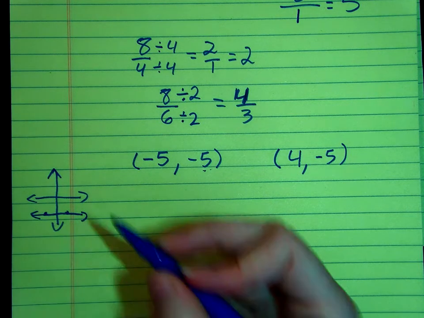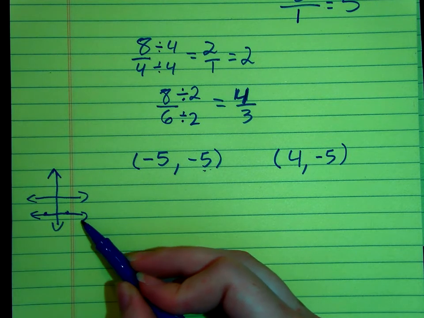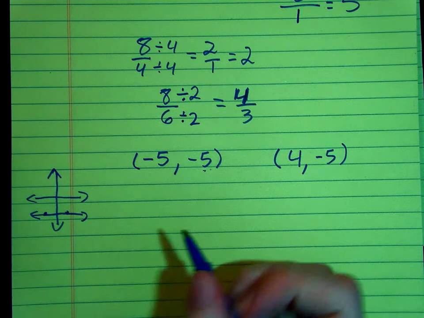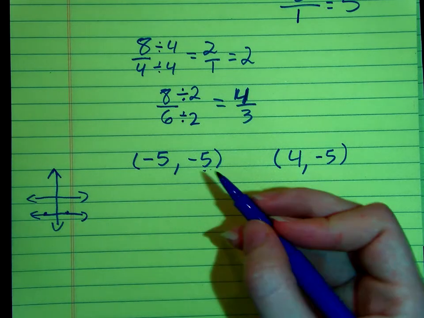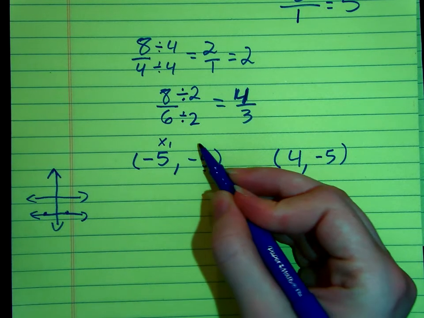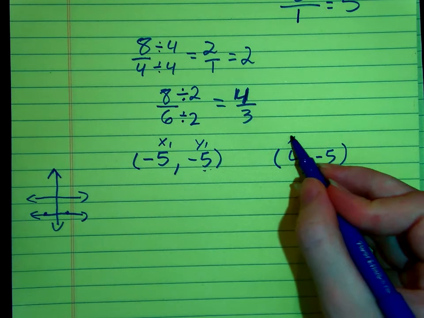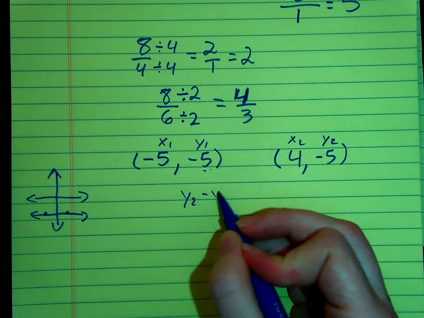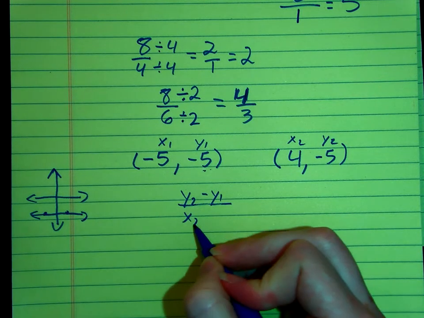Now what do I already know that slope should be? I already know it should be 0. But let's formally figure out using the formula why it is. So we've got x1, y1, x2, y2. Go ahead and do y2 minus y1, x2 minus x1.